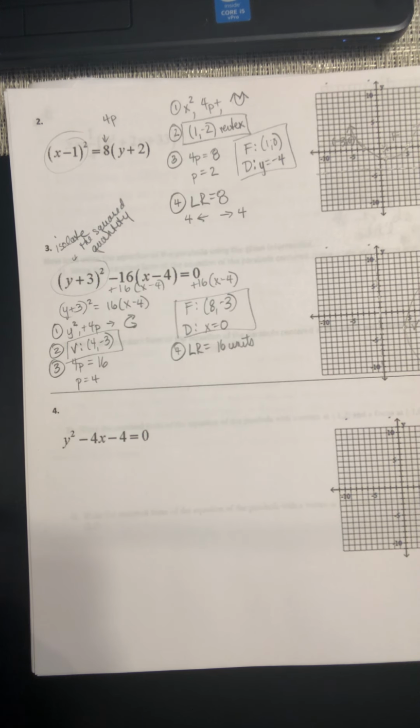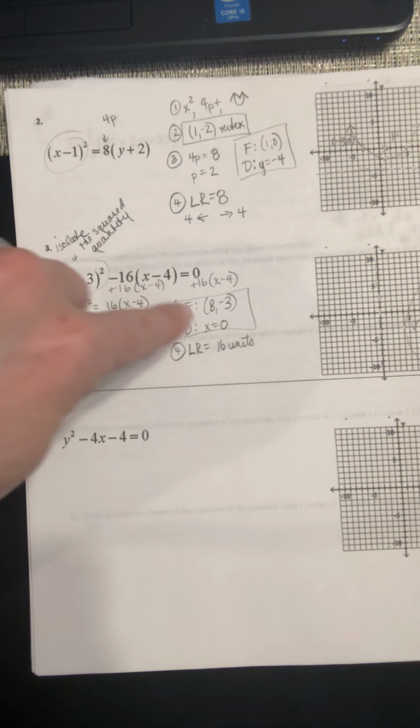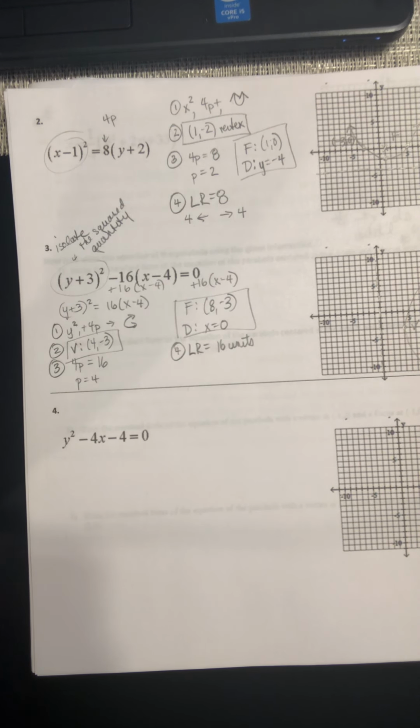So try your homework, it's from the textbook. Graph each of these, make sure you're stating the necessary characteristics, and we will continue with the rest of this worksheet next class, all right? Hope you guys are doing well.